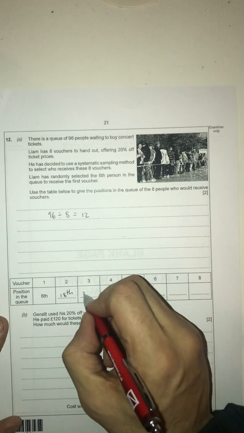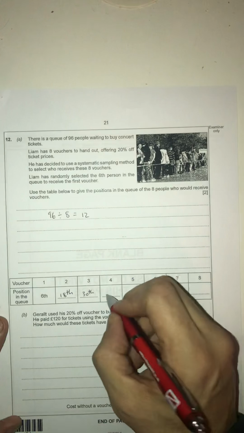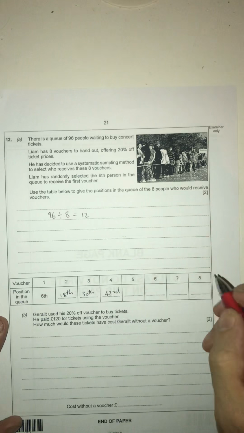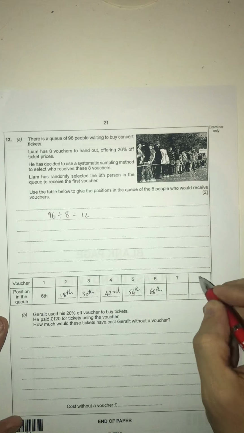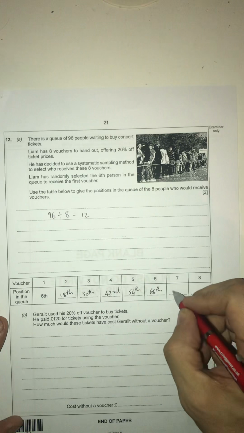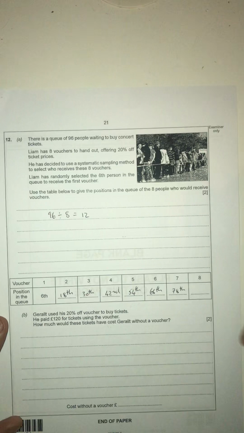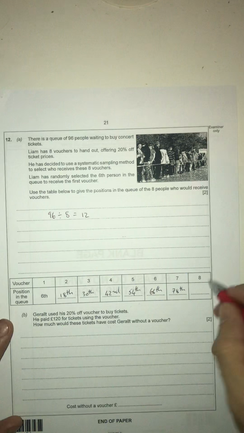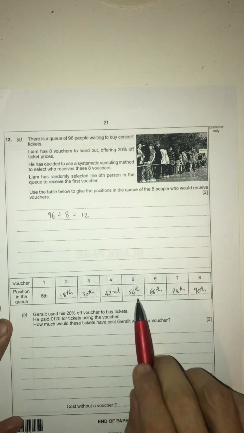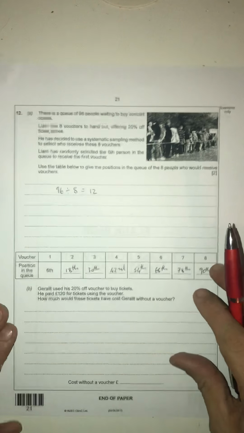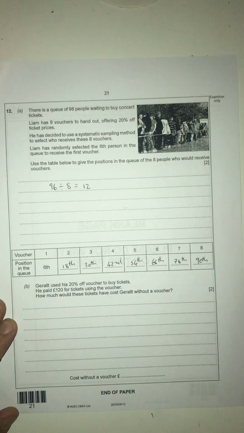18th plus 12 would be 30, then 42nd, then 54th, then 66th, then 66 plus 12 is 78, so 78th, and then 78 plus 12 would be 90th. So if they're all stood in the queue, you would pick the 6th, 18th, 30th, 42nd, 54th, 66th, 78th, and 90th person. Okay, the last one.